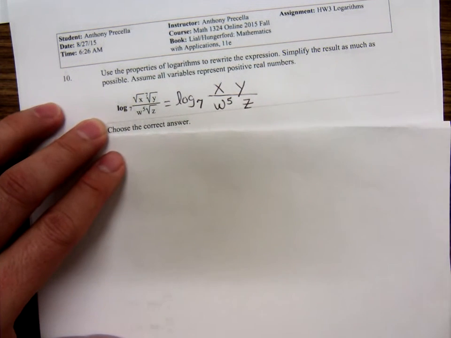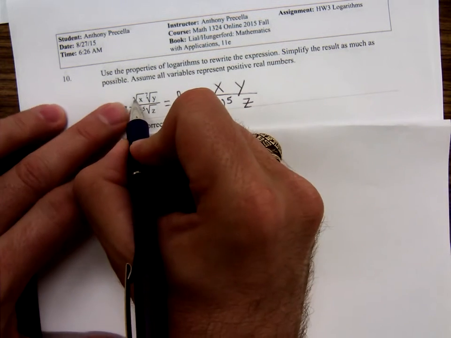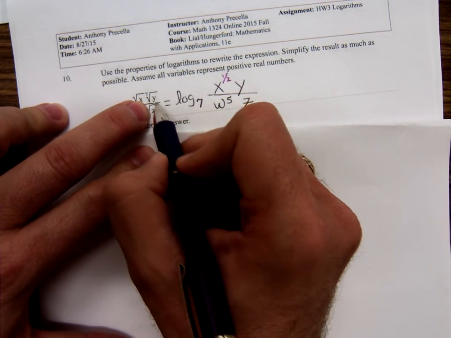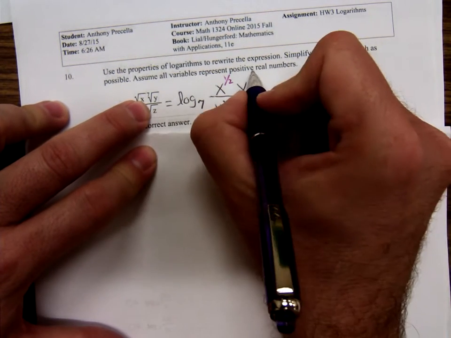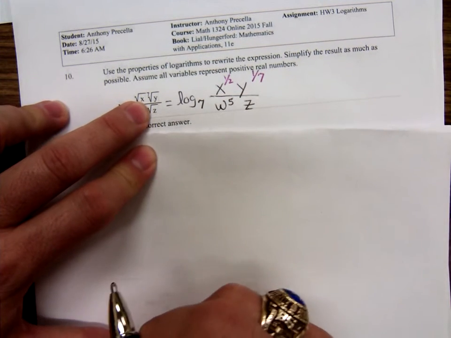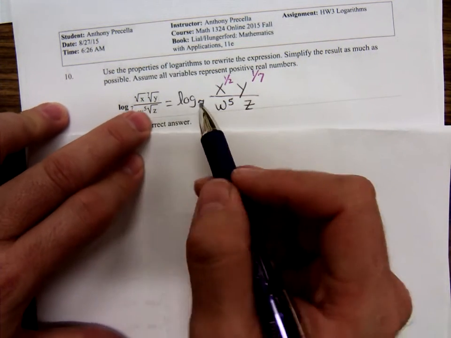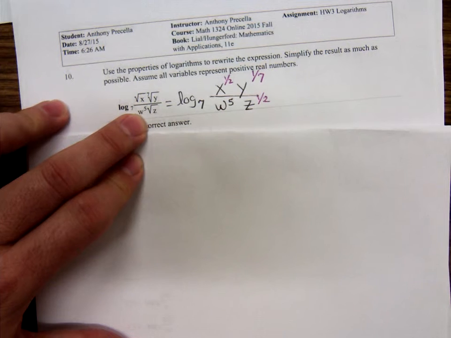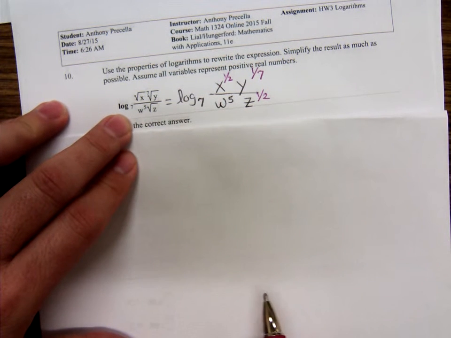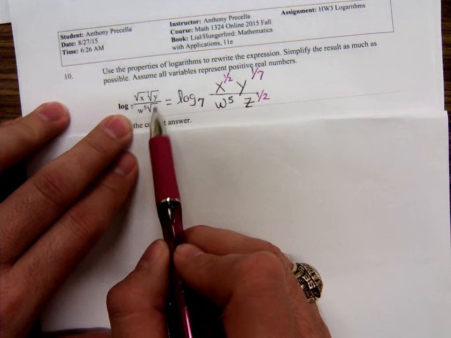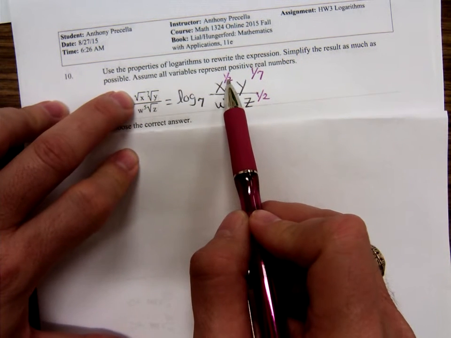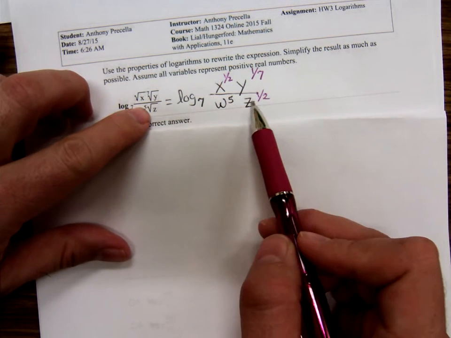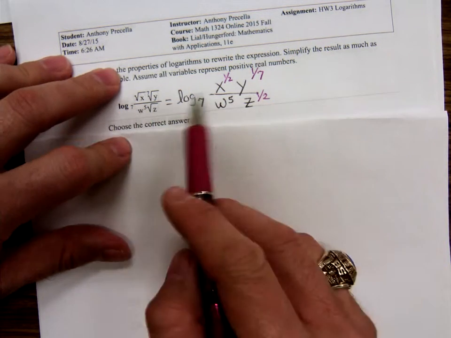Let's see, I'm going to do these in color. A square root is a 1/2 exponent. Now this next one, it's a 7th root. That would be a 1/7 exponent. And on the z, it's another square root. So a 1/2 exponent. So to expand this, first you rewrite the radicals: a square root's a 1/2 exponent, a 7th root a 1/7 exponent. Here the square root is a 1/2 exponent.